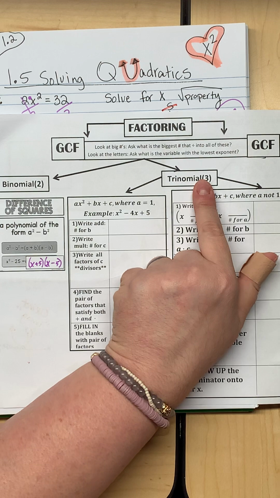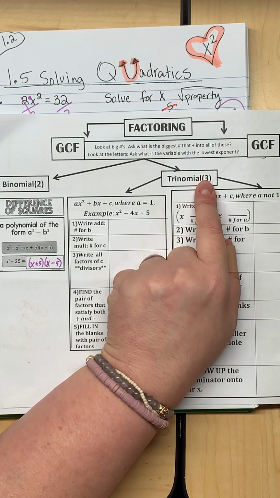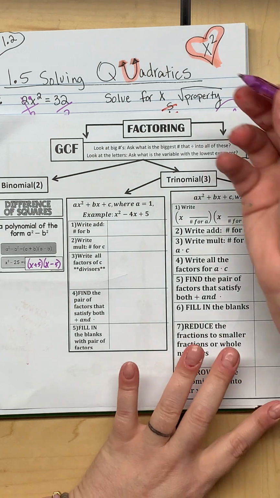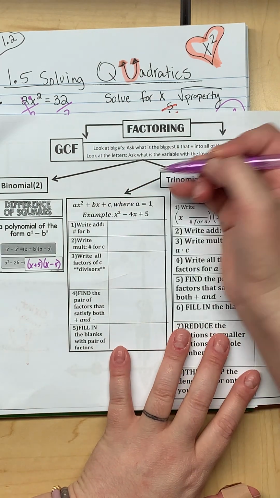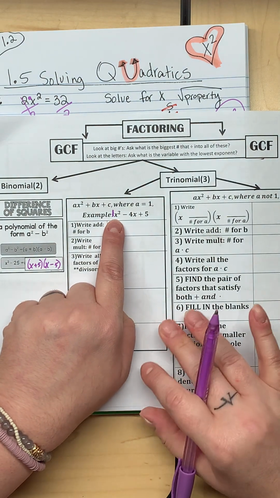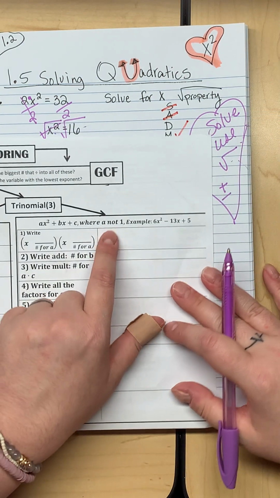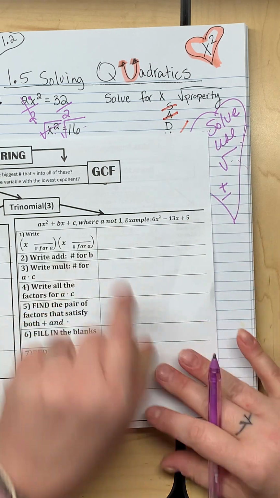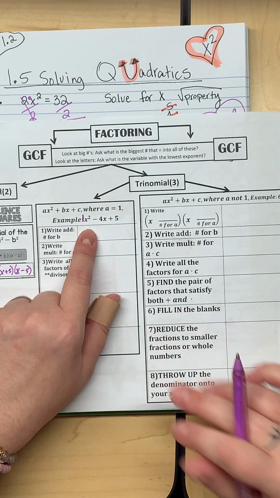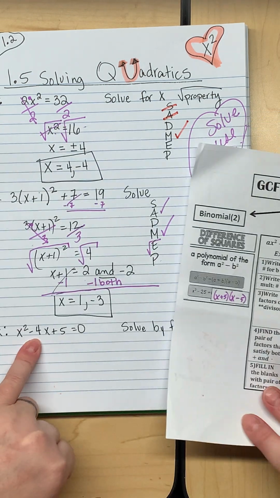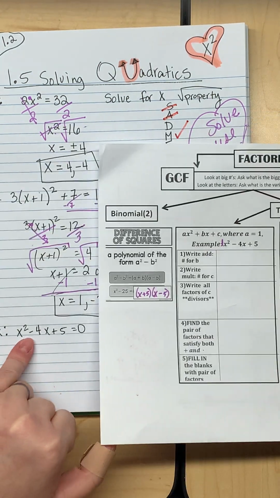Now it's time to learn a trinomial, which is a 3-nomial. And there's 2 different types. There's where a equals 1, like if you look at this example, I have a pretend 1 on that x squared. Or there's where a is not 1, like on this example I have a 6 on the x squared. Let's do the one where a is 1 first. Oh, and look, it's the same example from over here.